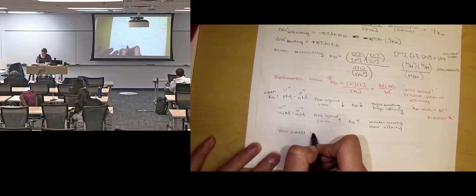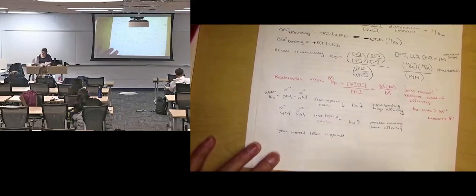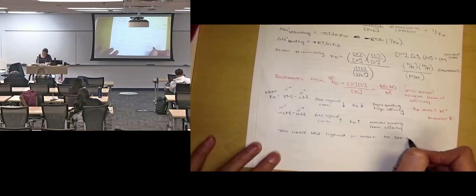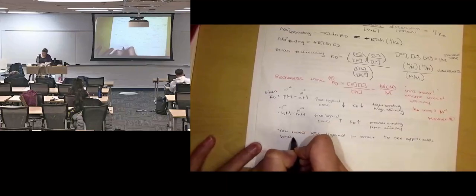Another way to think about this is that you need less ligand. For high affinity, sort of tight binding cases, you need less ligand in order to see appreciable binding and to get eventual saturation.